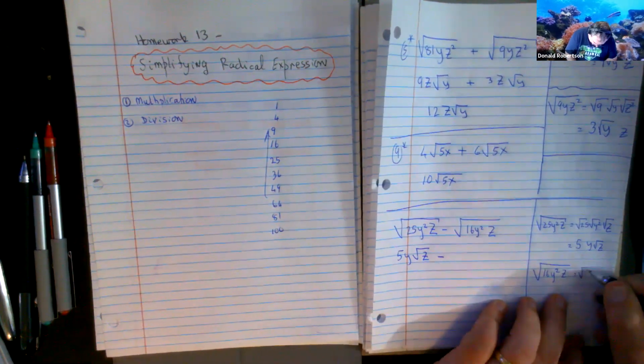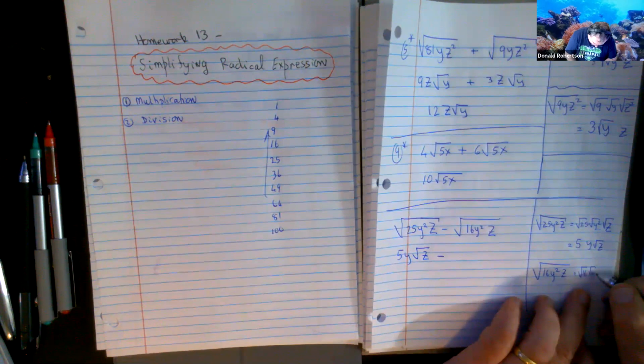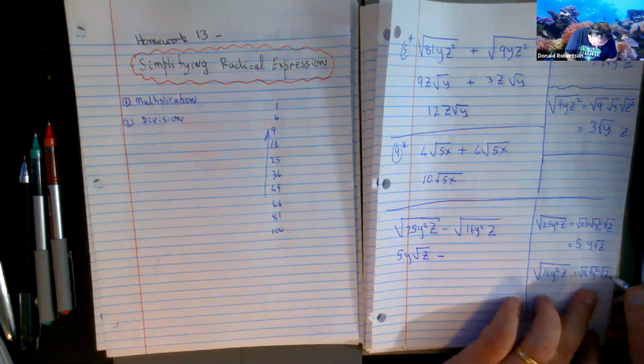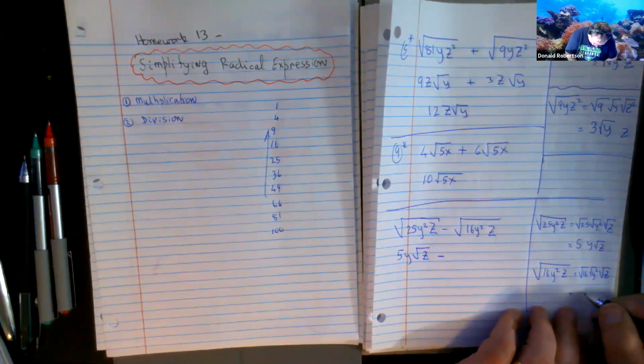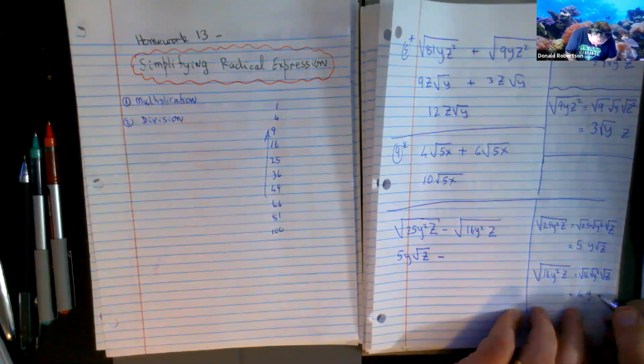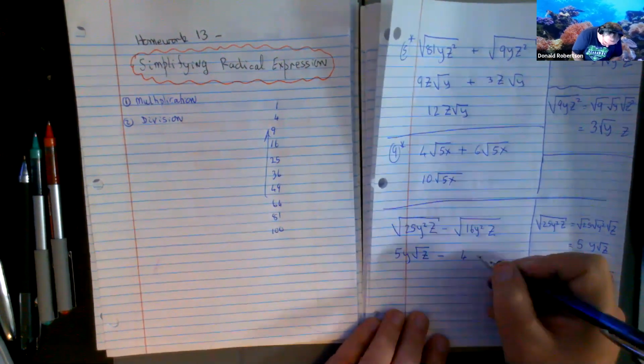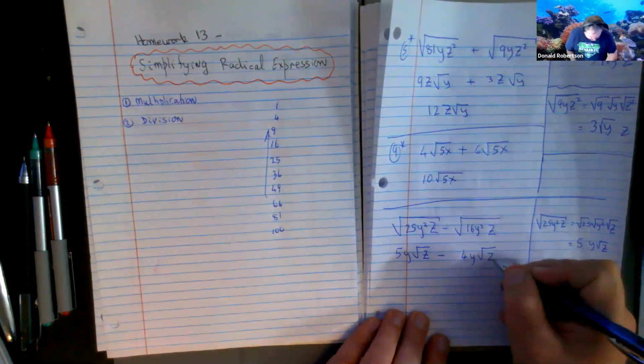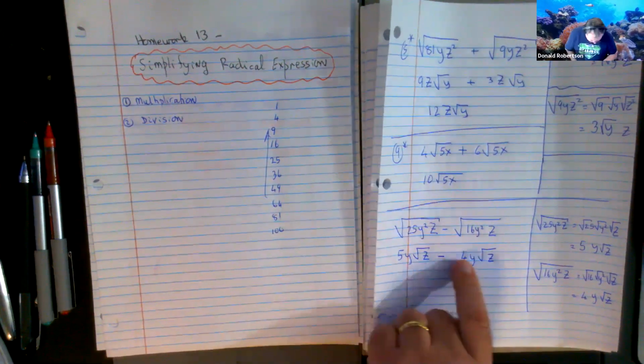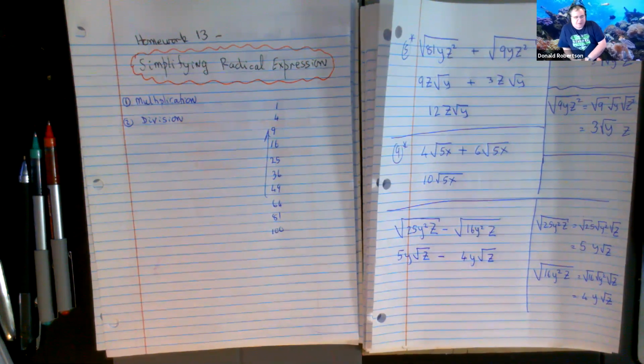That splits as a square root of 16, a square root of y squared, and a square root of z. And that guy's 4, that guy's y, and that's still a square root of z. And 5 of these, take away 4 of these. Oh, could get caught out here.